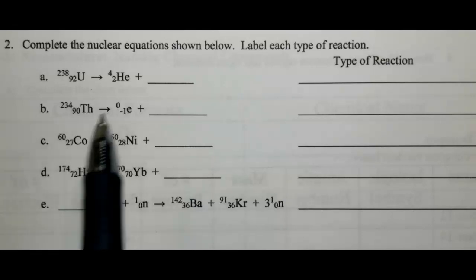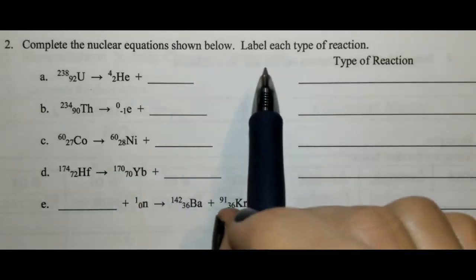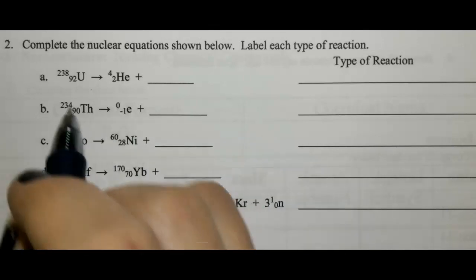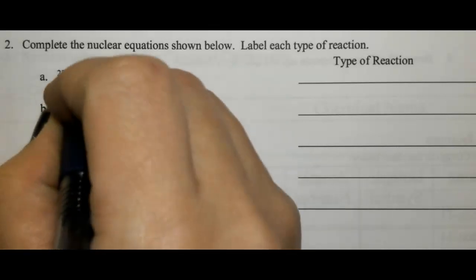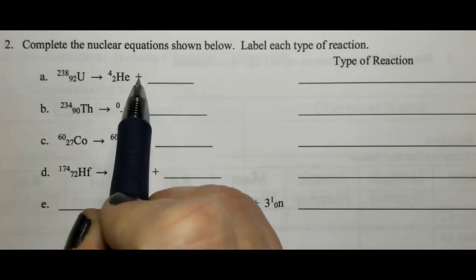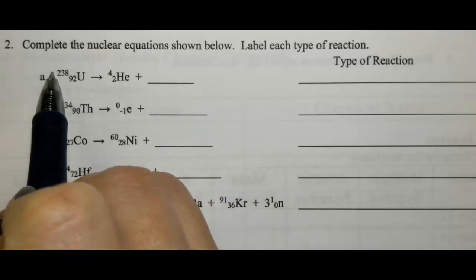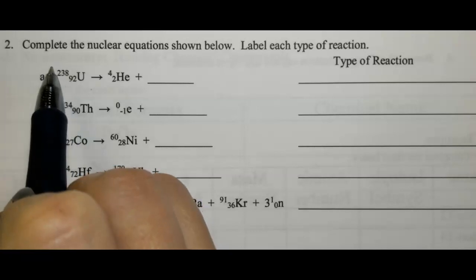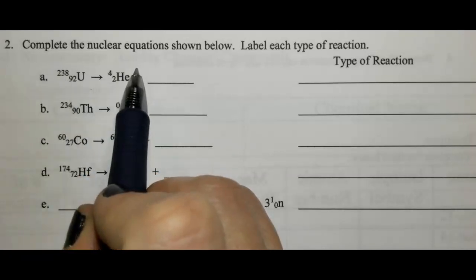We're going to complete the nuclear equations shown below and then label each type of reaction. First of all, a reminder that the arrow shows you a before and after the reaction, and the mass numbers and the atomic numbers have to be equal before and after this reaction occurs.